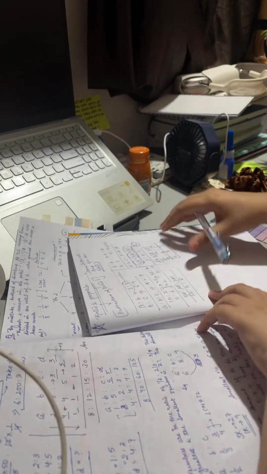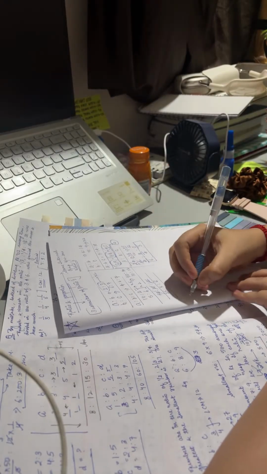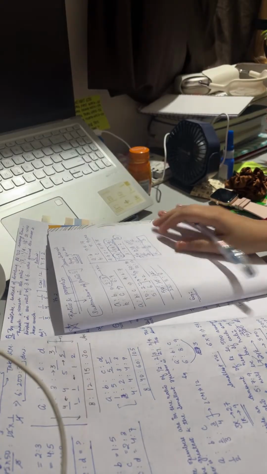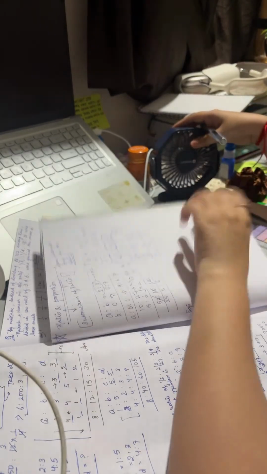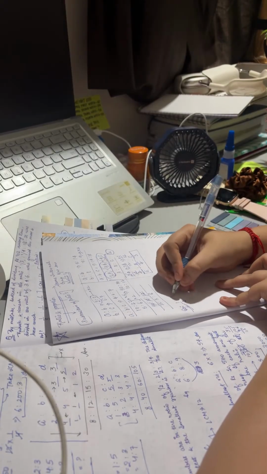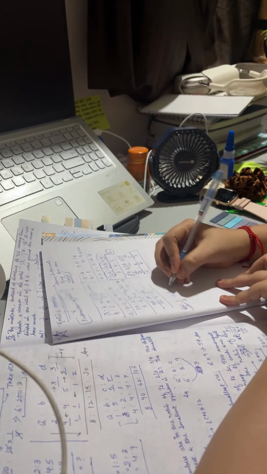Another similar one. 1 by 2, 16 2 by 3 and 1 by 4.